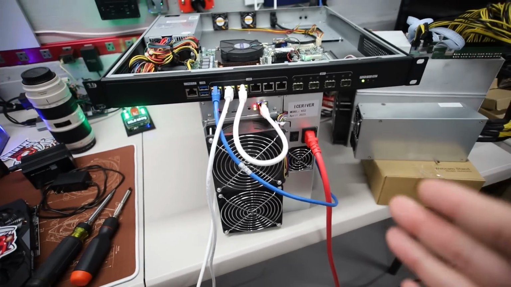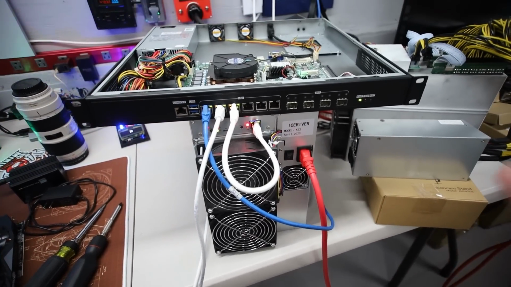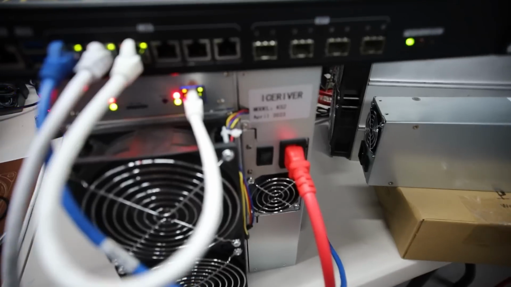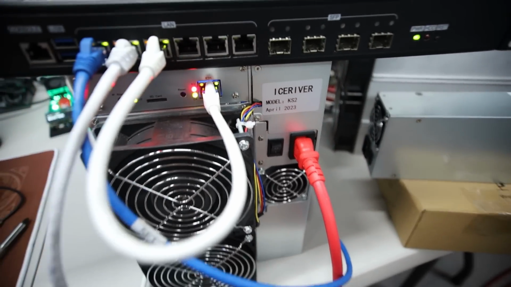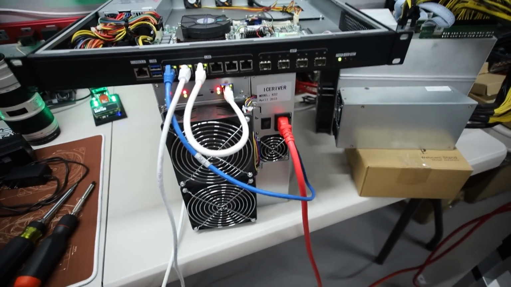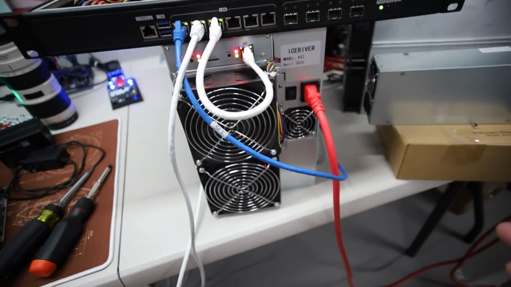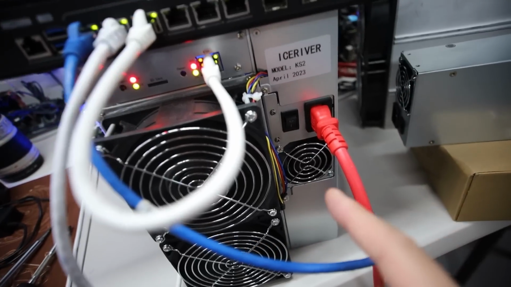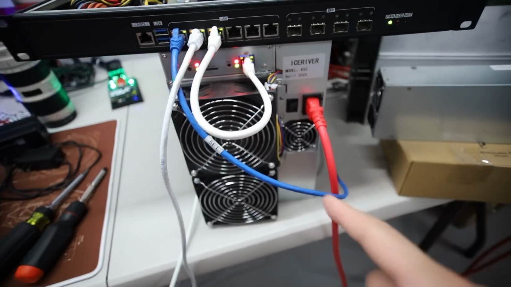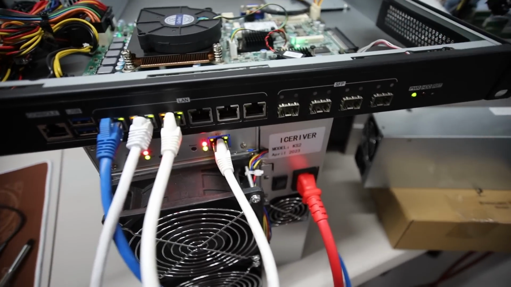Anyways, in this video I am going to tell you guys if this IceRiver KS2 is a cloud miner or not, or if it's fabricating hash rate in some way by communicating outside to another server other than the mining pool that I have designated for this IceRiver. And so I've done a bunch of different tests.